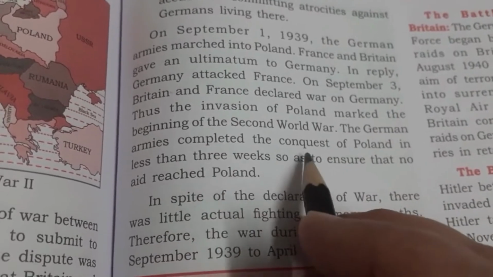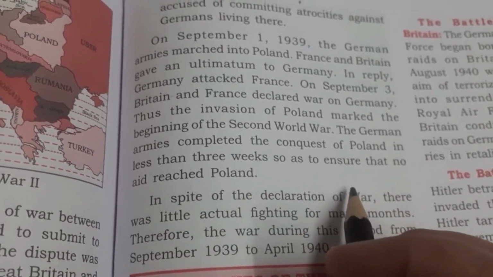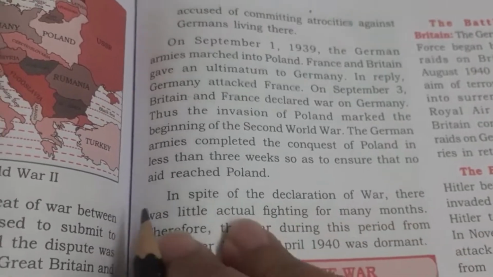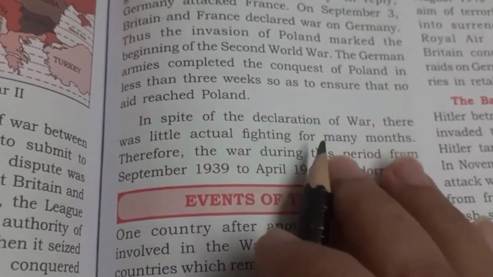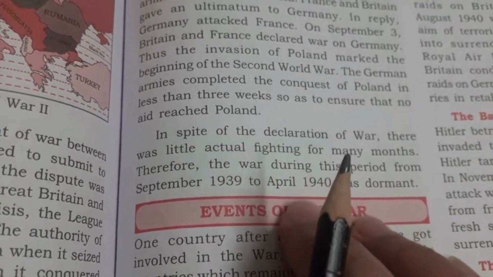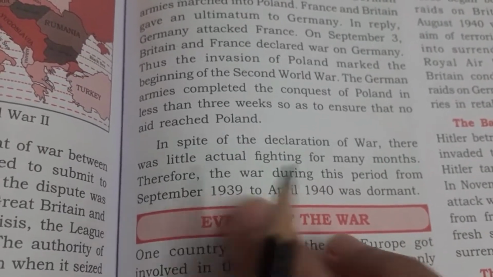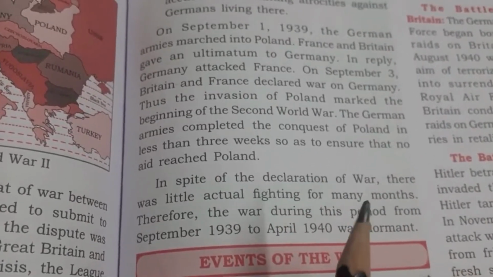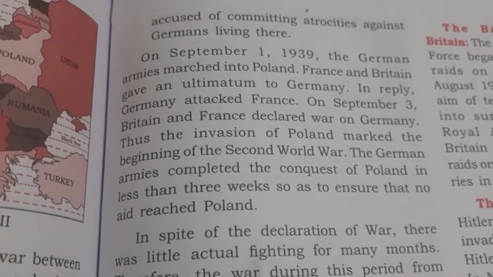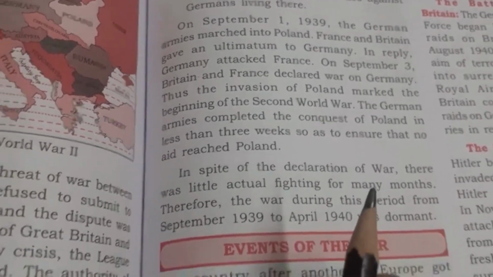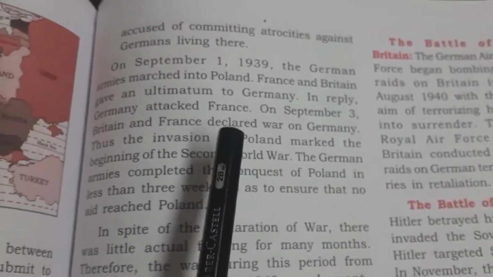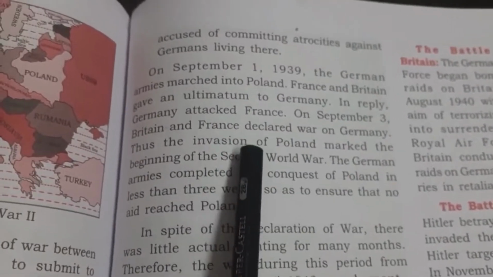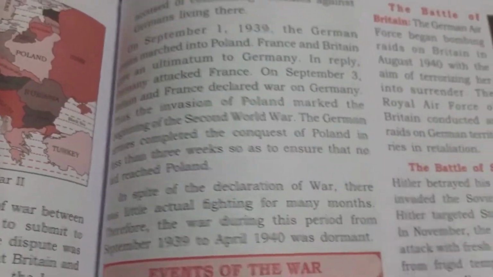The German armies completed the conquest of Poland in less than 3 weeks so as to ensure that no aid reached Poland. But in spite of the declaration of war, there was little actual fighting. So the war was dormant from September 1939 to April 1940. But the war was declared, so we will say that the Second World War started in September 1939. What is more important, children, is to understand the reasons why Hitler invaded Poland, 3 reasons, and how it ultimately led Germany and France also to get into the war and make it into a world war.